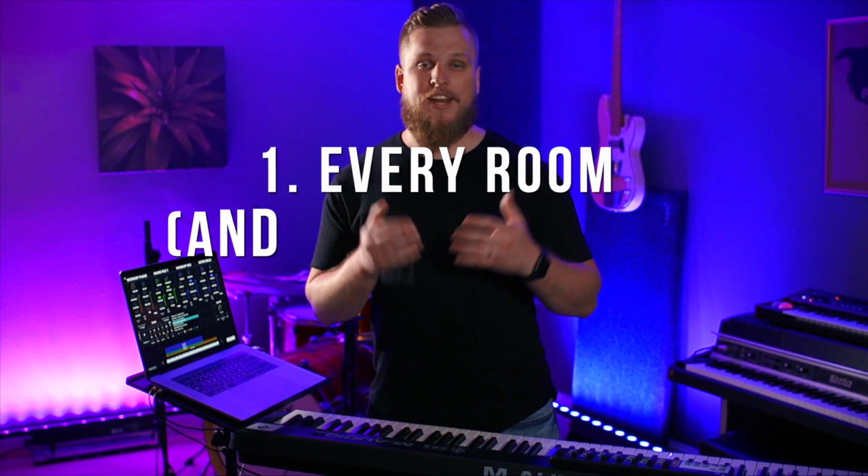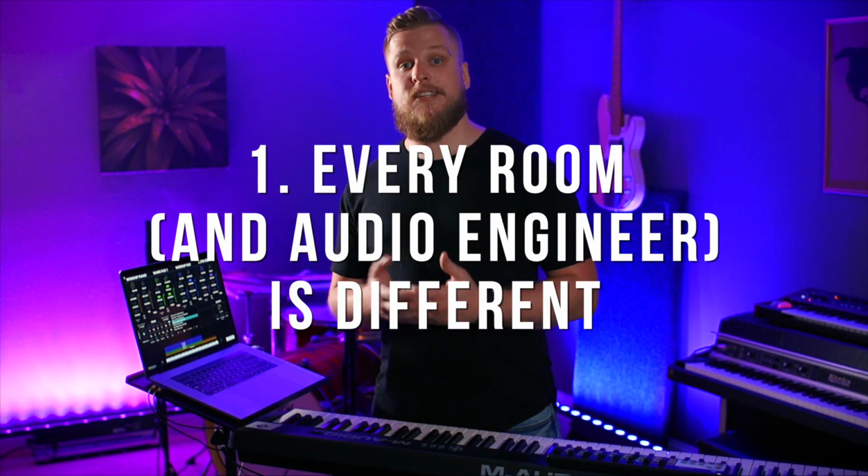Now, let me fill you in on 3 things that you need to consider. These are factors that might not be in your control, but you control how you react to them in the moment when you're at church. So the first factor that's a little bit out of your control, but you need to be able to react to, is the fact that every room and every audio engineer is different.